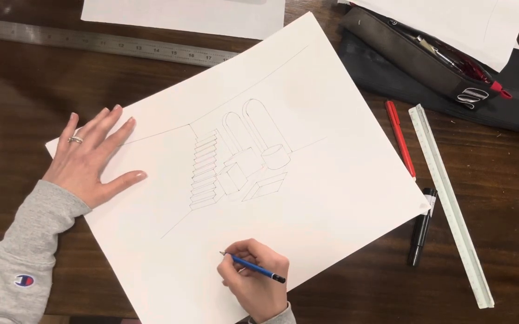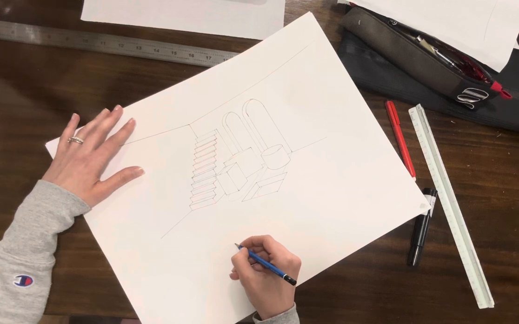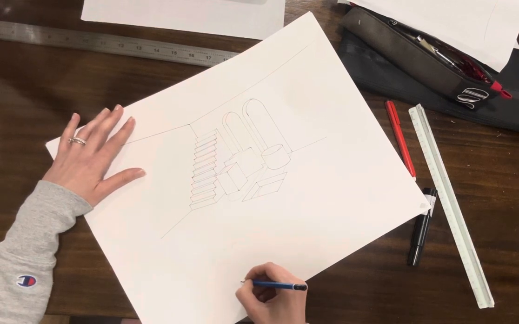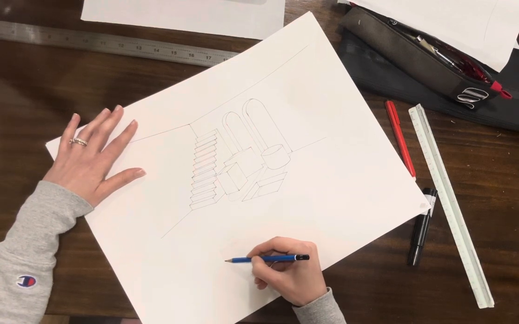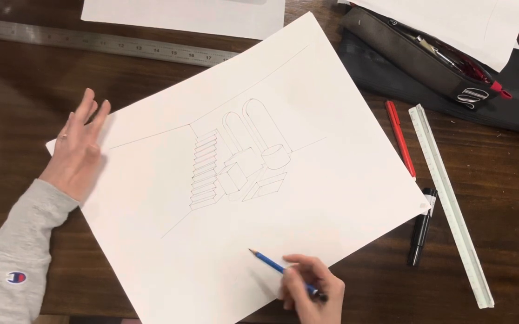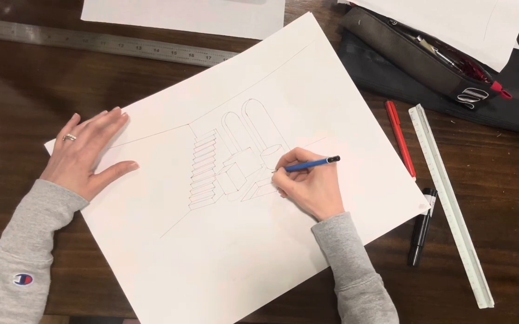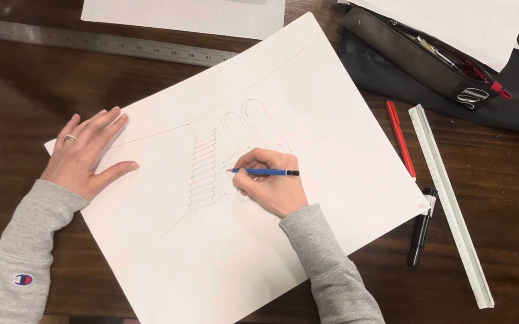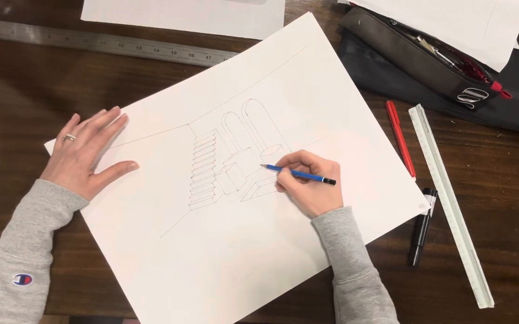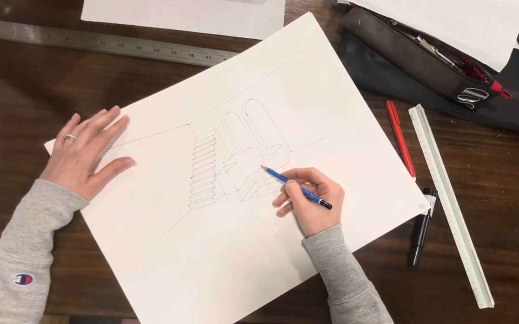So let me write it here. Let's say 0 is the lightest and 10 is the darkest, and it goes from 0 to 10. Then this is 0, this is 0, this is 0, this is 0, here is 0.